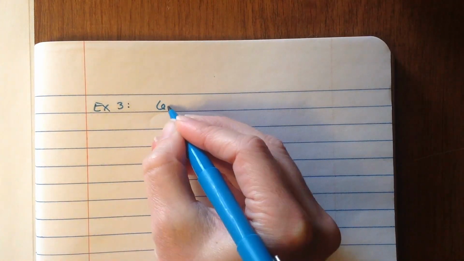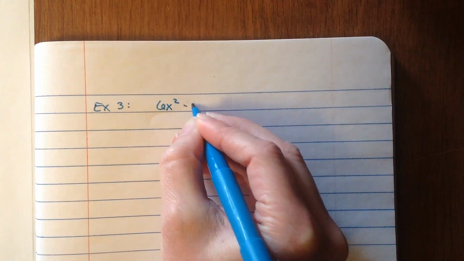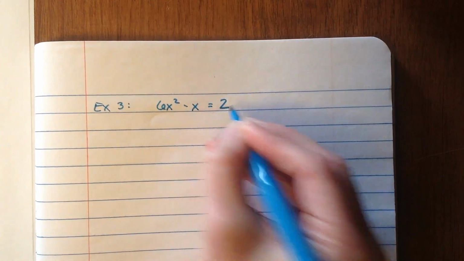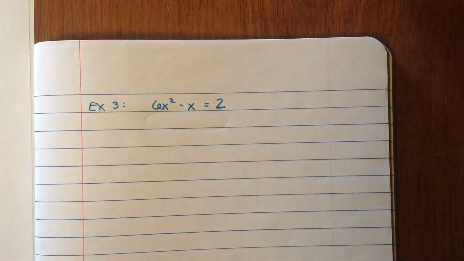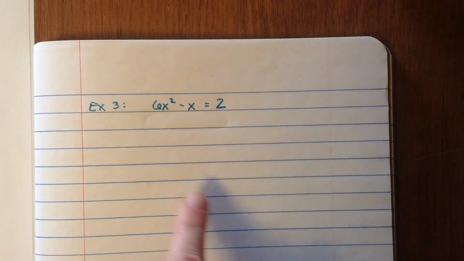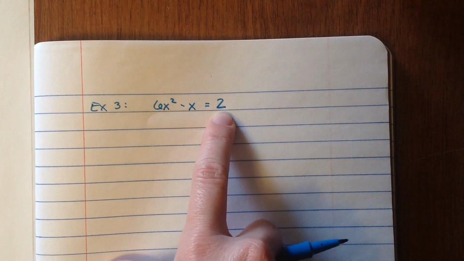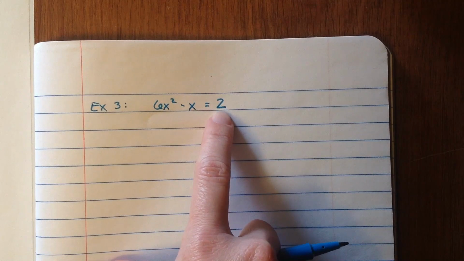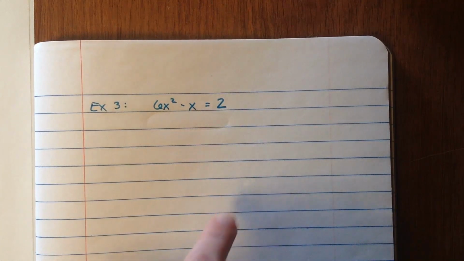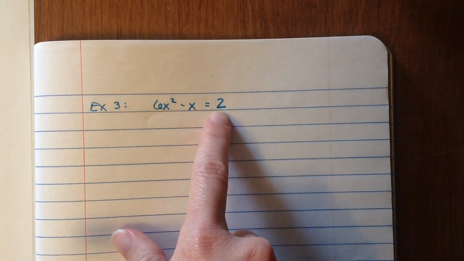All right, and so what if we have a problem? This is going to be example number 3. What if we have a problem that looks like this? 6x squared minus x is equal to 2. So remember, our step 1 is always put it in standard form and make sure it's equal to 0. We'll notice that this is not equal to 0 right now. But it's a very simple thing to get it equal to 0.